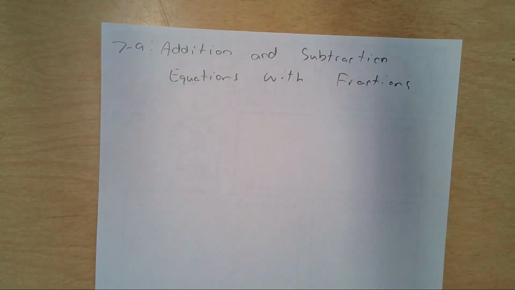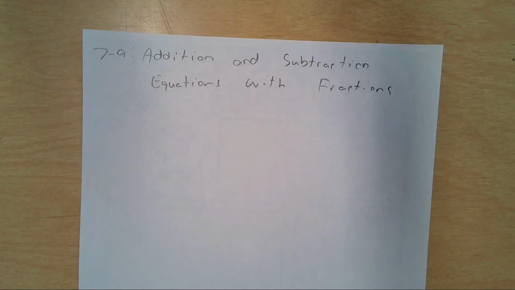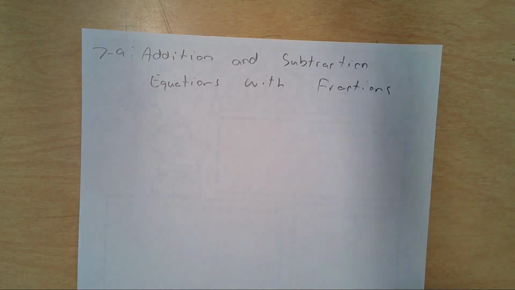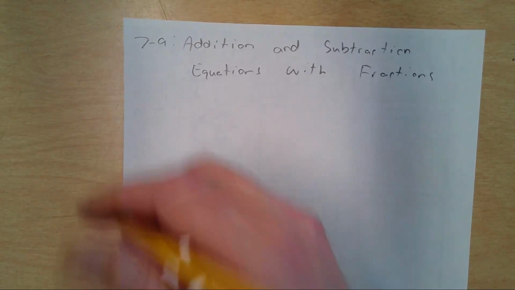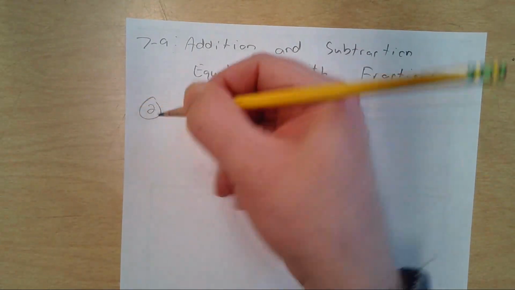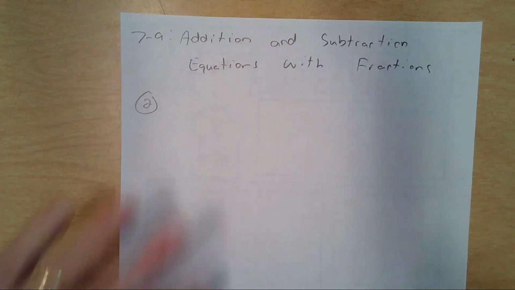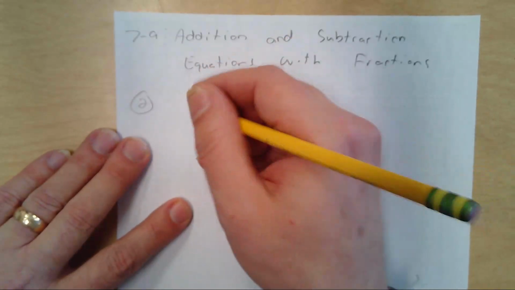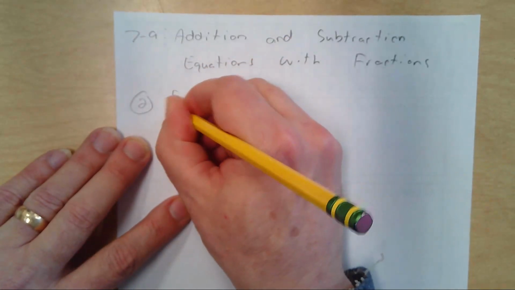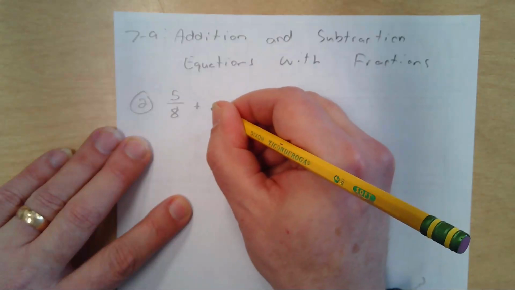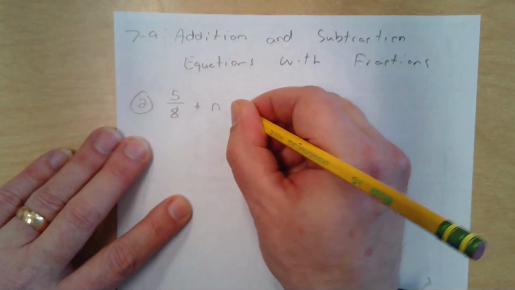What are we doing here? Looks distracting for all of them. So I'm going to start with number 2, looking at page 239 here. And the name of the game here is adding and subtracting. So I'm not going to use K, I'm going to call it N.